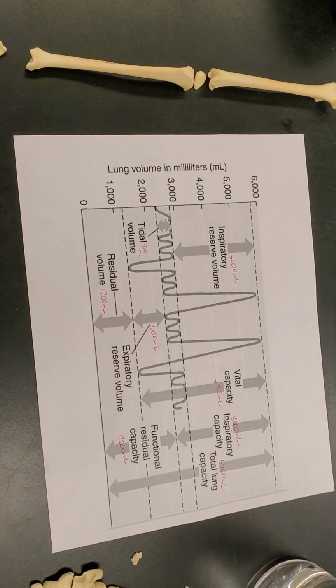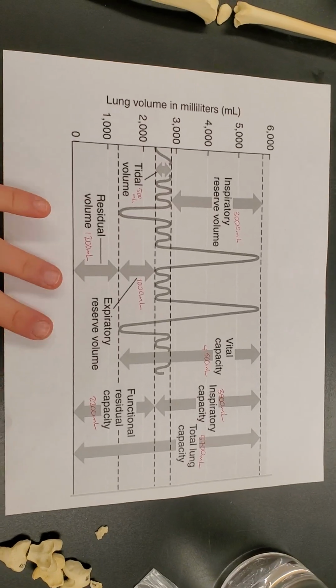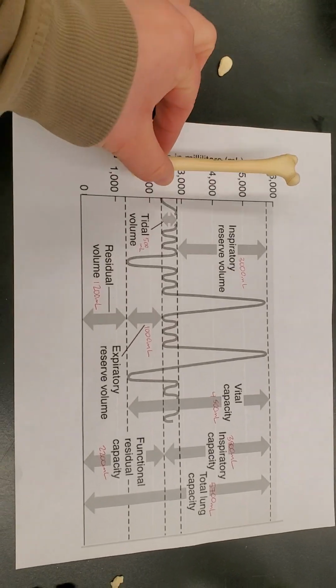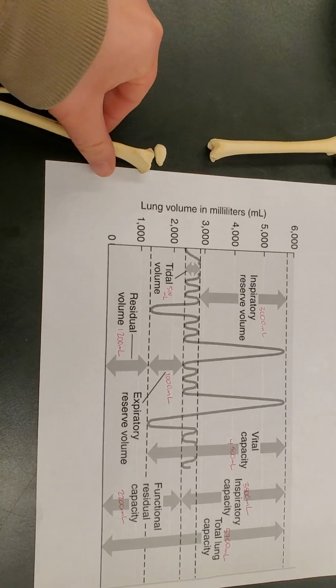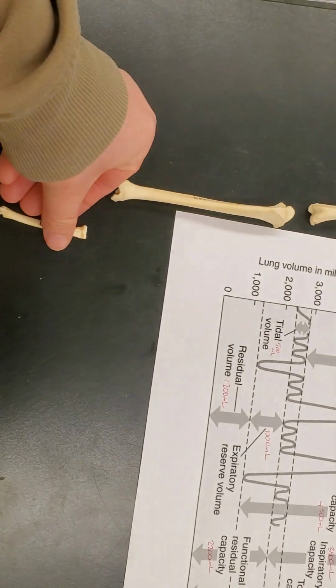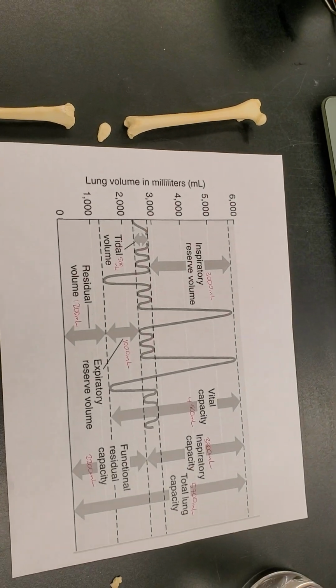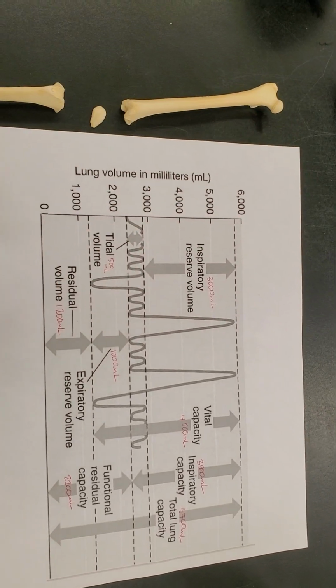Hi, today I'm going to be explaining some of the different volumes in the lungs using this graph, and I'm going to be showing the way in which I remember it as someone who knows a lot of bones, who does archaeological research. So I have this handy dandy cat leg here with me today to help illustrate some of these points. The way I remember things is I kind of think of building up a leg and the different components about it.